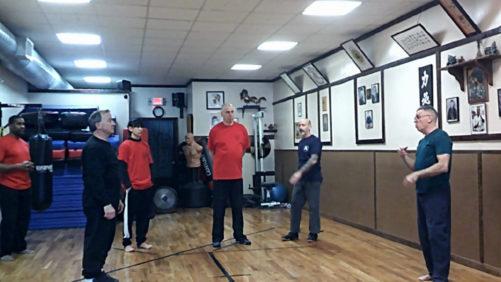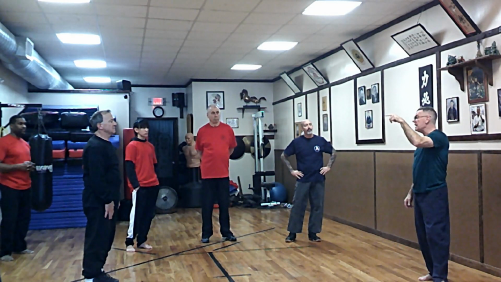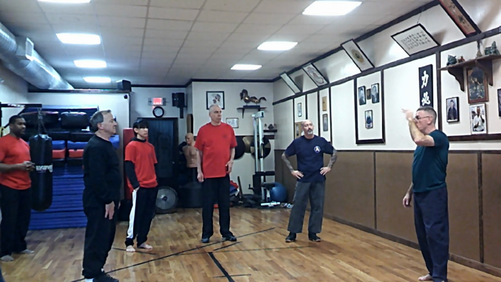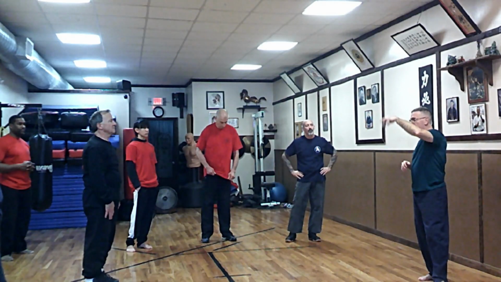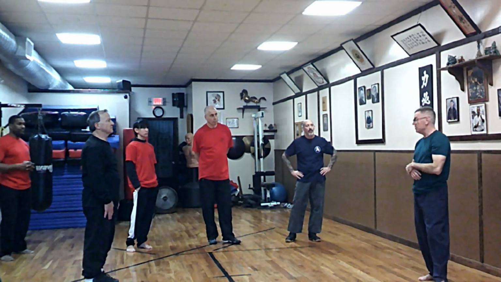So the idea is you want to guide the hand body. You don't want to hammer the hand, unless you're attacking it. If you're attacking the hand, different story. But if you're blocking and you block hard, the other hand is immediately coming. I'm telling you, it's coming. Don't think it's not, because it is.